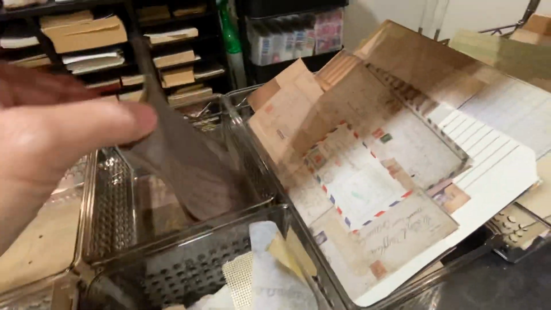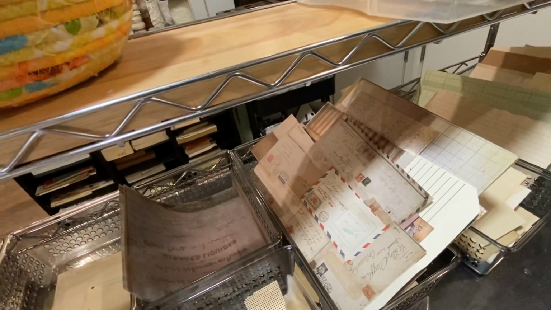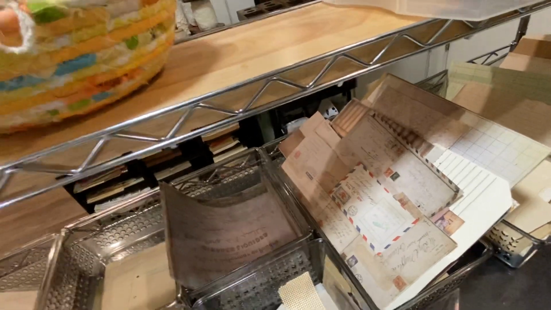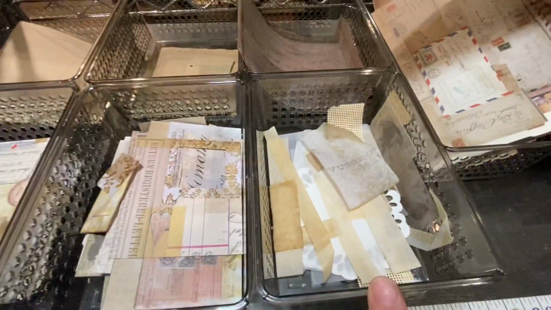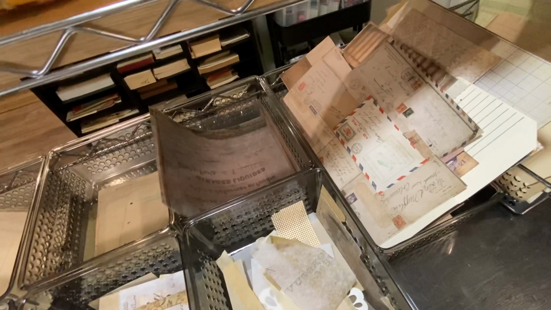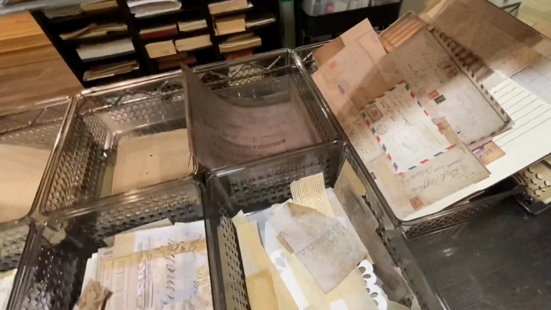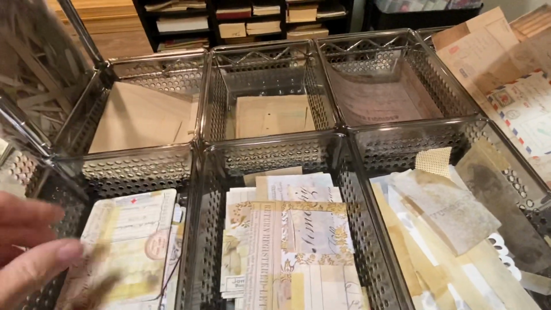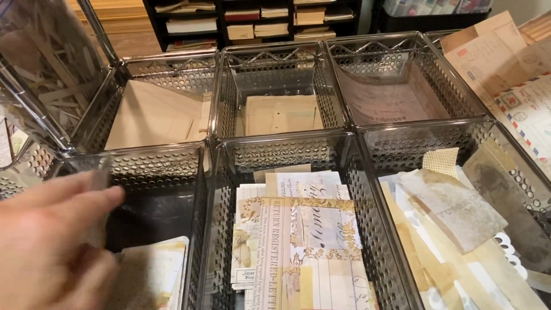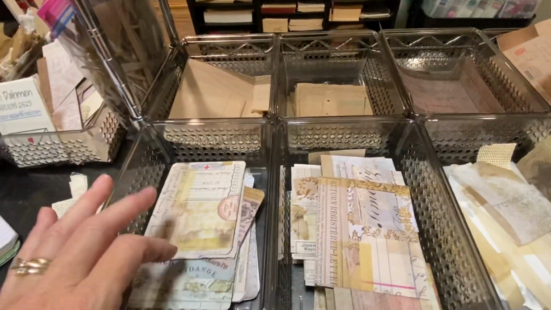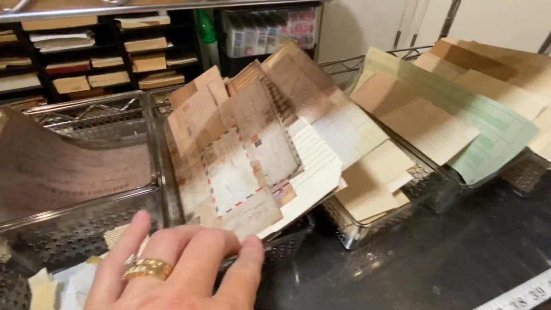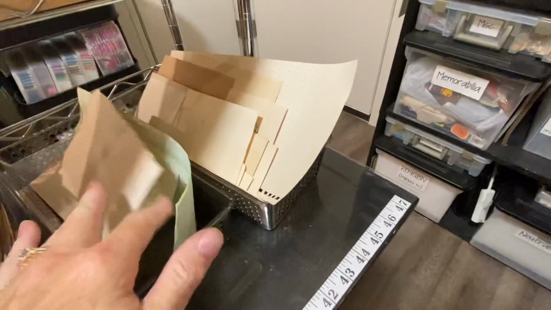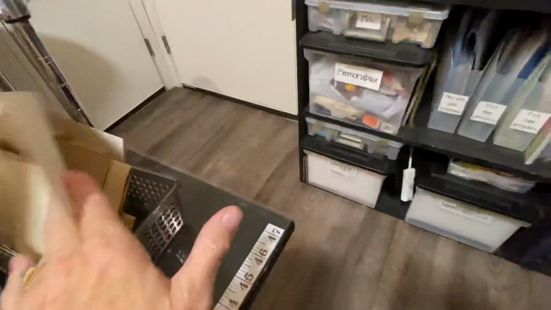And vellum, small, whoops, this doesn't go there. This doesn't go there. Oh, this is the paper clip I just made. So transparent paper, vellum, tracing paper, that kind of goes here. Small Tim Holtz cardstock goes here. Index cards, those Tim Holtz journaling cards pack that I got, those go here. Bigger Tim Holtz paper, coffee dyed scraps, writing lined paper scraps, and then cardstock scraps.